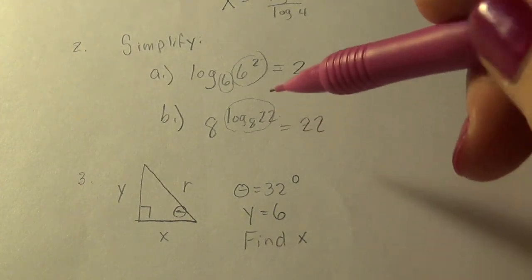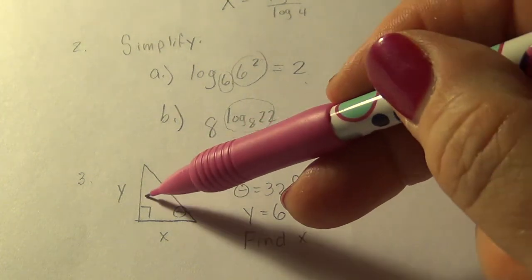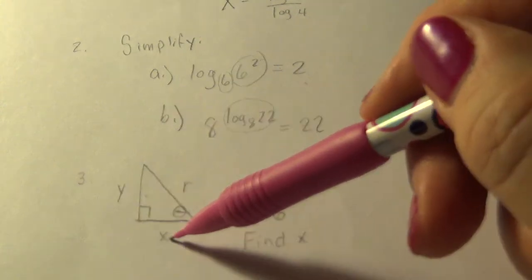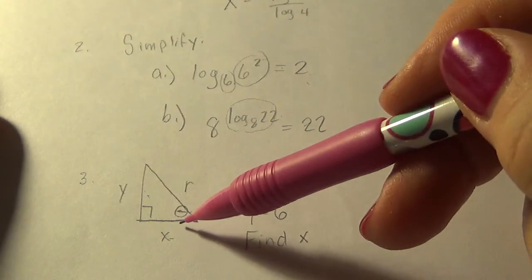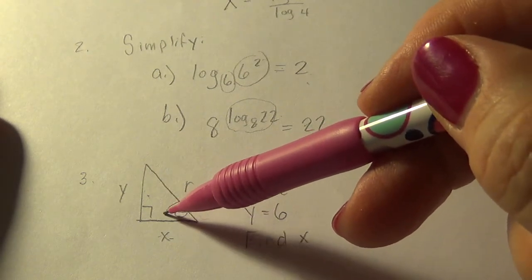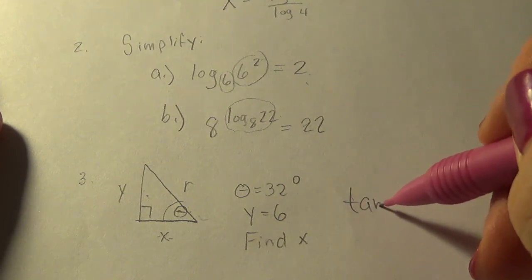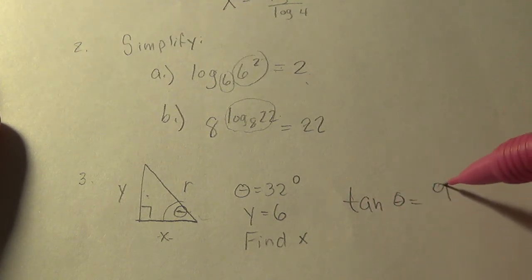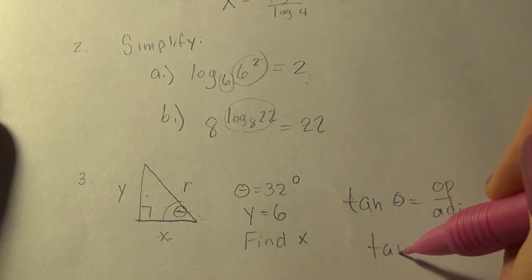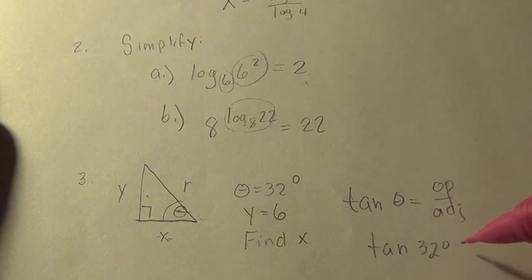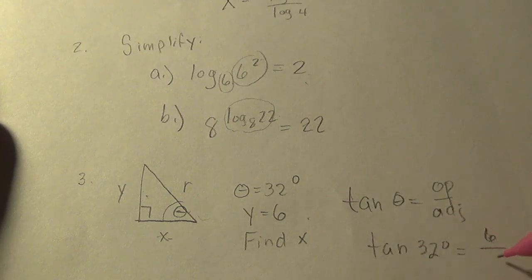So what trig function will involve this angle, which is known, this side, which is known, and this side, which we want to know? This is opposite, this is adjacent from the position of this angle, so we're going to use tangent. Tangent of theta is opposite over adjacent. So tangent of 32 is opposite y, known to be 6, over x.